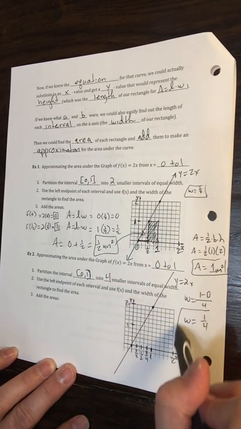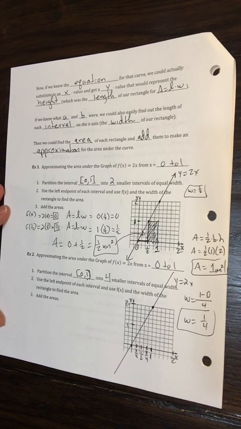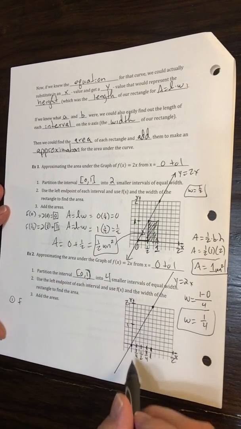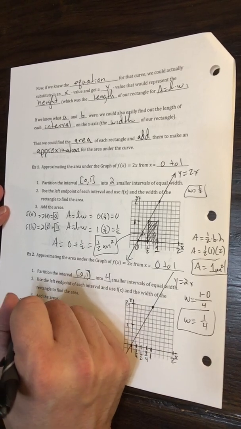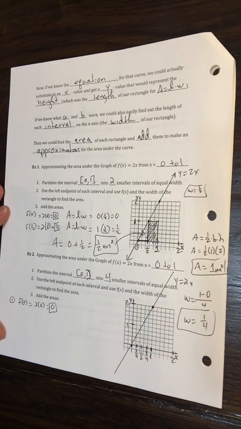The width is this time going to be 1/4 because I made them smaller. Okay? Here we go. The first one. I'll put a little number 1 there. I need to find f of the left endpoint, 0. This is 2 times 0. It's equal to 0. That's the length.